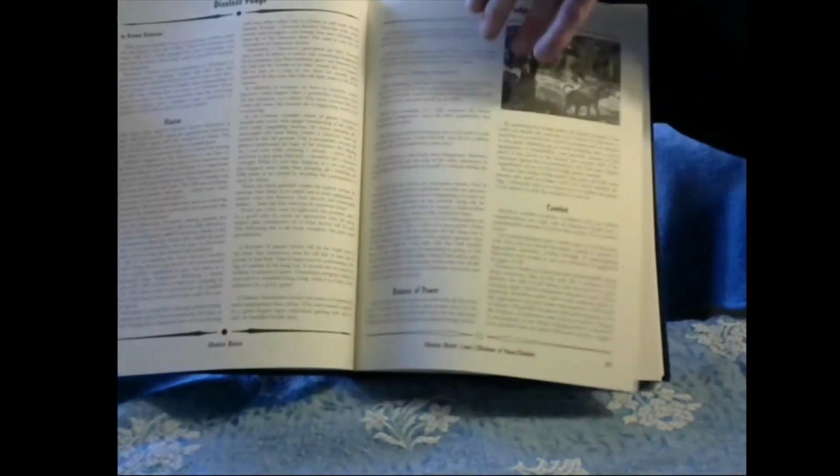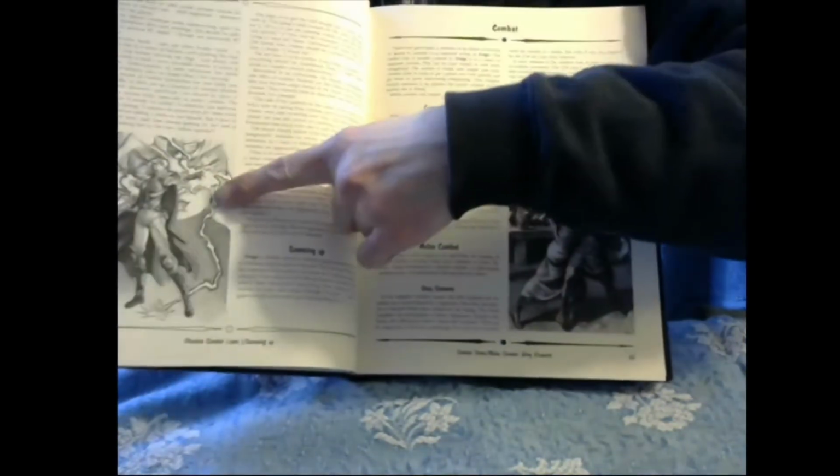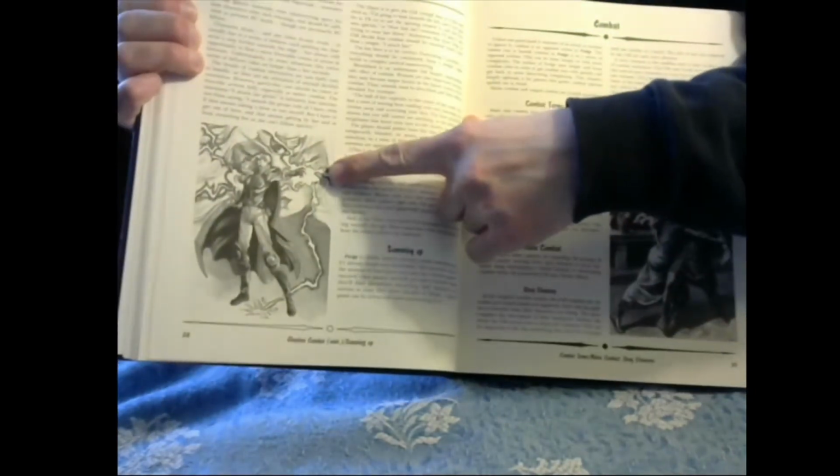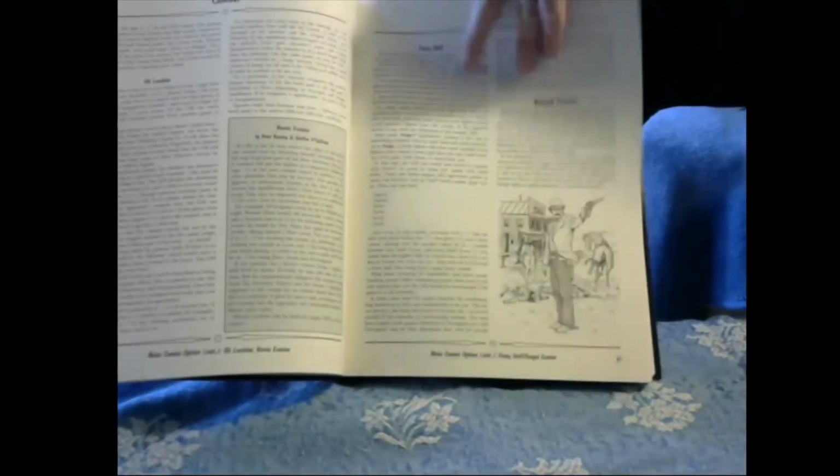So you can play diceless. It gives you that as an option. Bunch of different combat options. Here's another more specific artwork created for the book. And so on. Now let's get into some other things that are interesting in here.